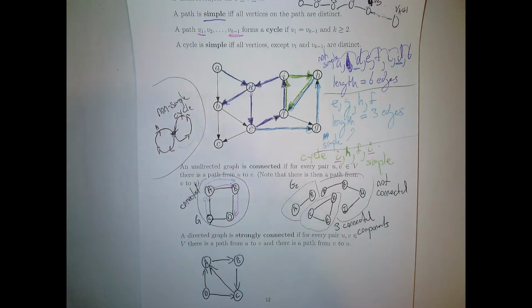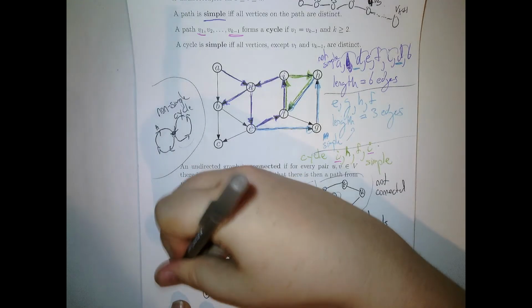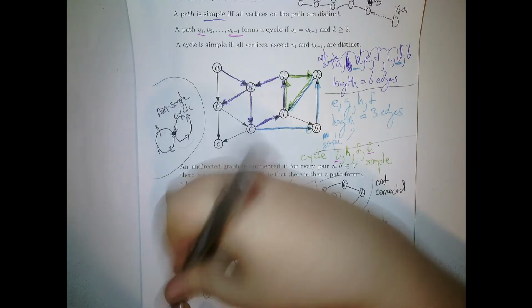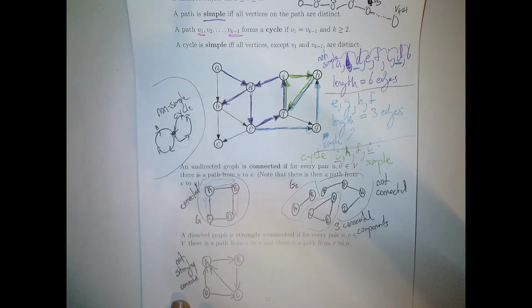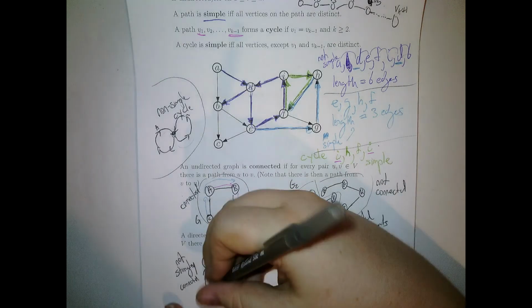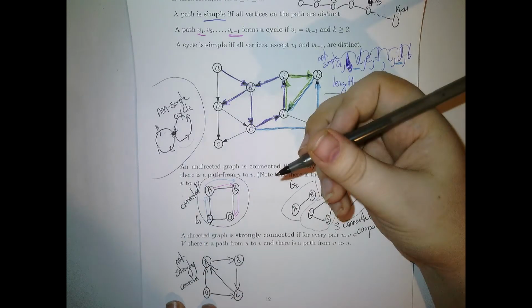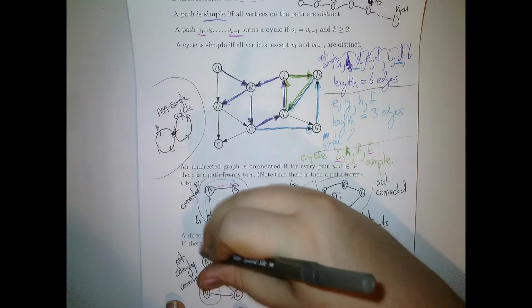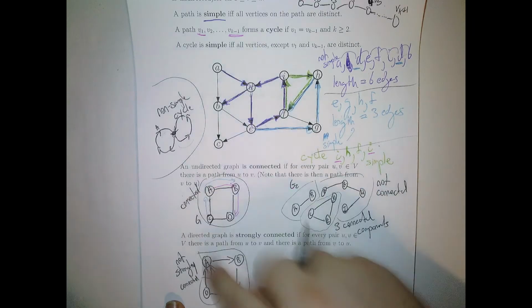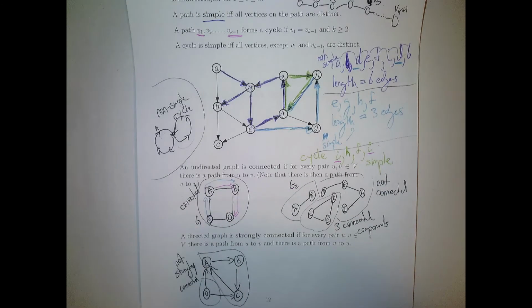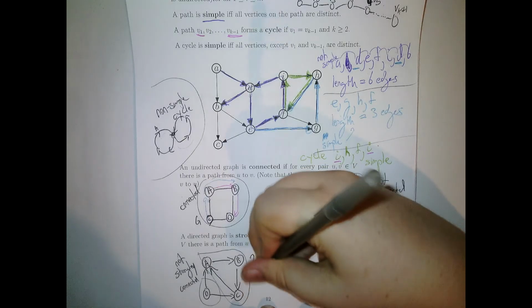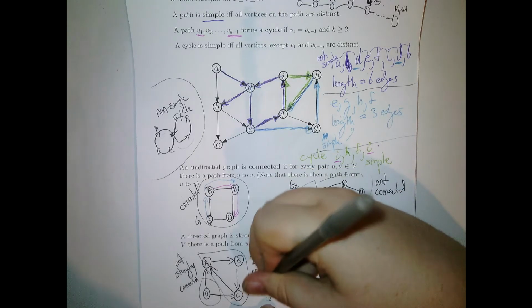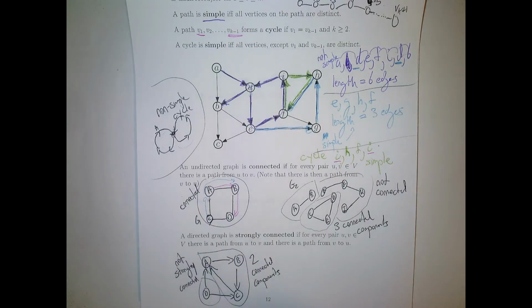Well, stare at it for a moment. As always, pause the video if you need to. This is not strongly connected. The reasoning being that if you think about it, D can reach everybody, but nobody can ever reach D. So D is kind of its own island, and A, B, C can all reach each other. So they're kind of like their own island. So there's 2 connected components in this graph. All right.